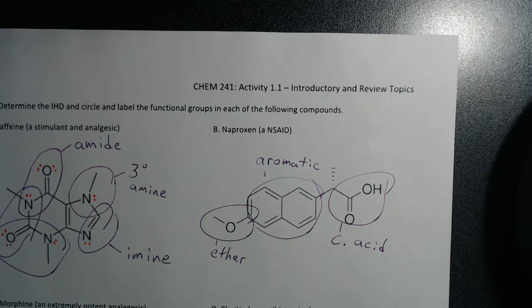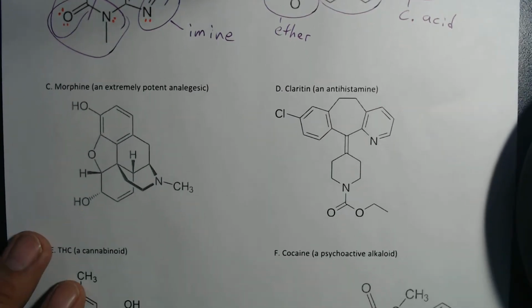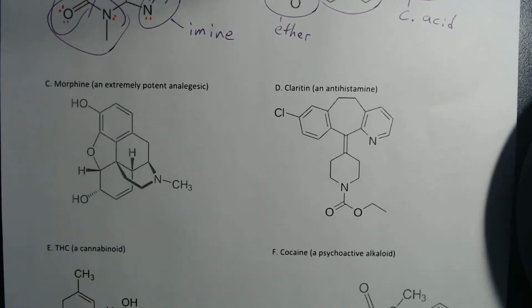For the next one here, before I start circling functional groups, I want to ask the question, what is the IHD for that compound? We're looking at C. Yeah, so I want to go ahead and do part C here, but before the functional groups, what is the IHD? It's 9. So how did you count it directly, or did you get the formula first? You want to just count it, yeah.